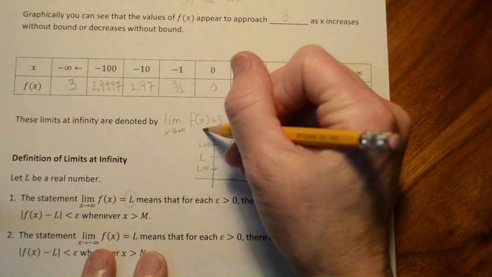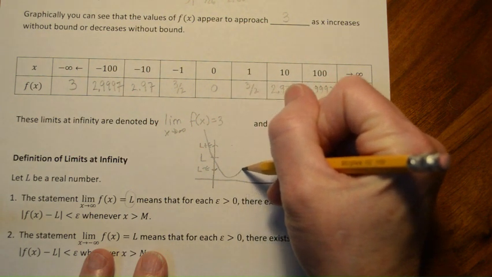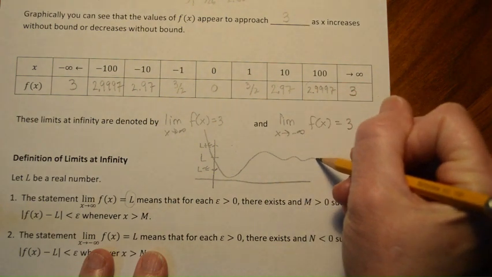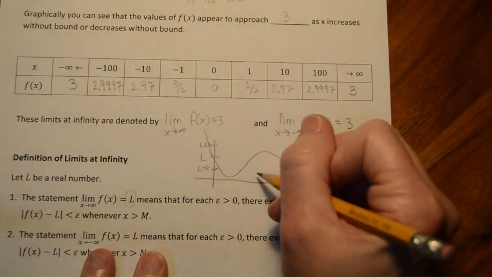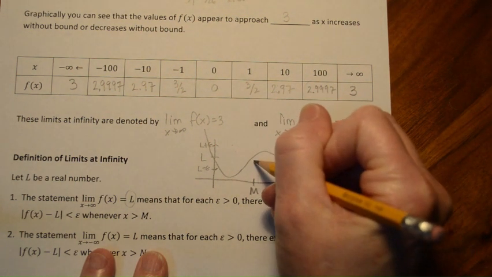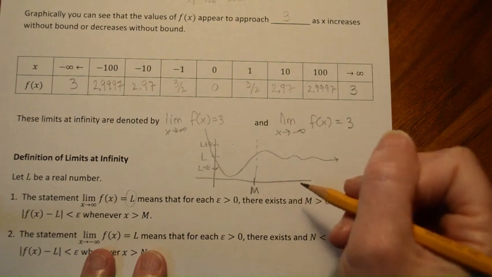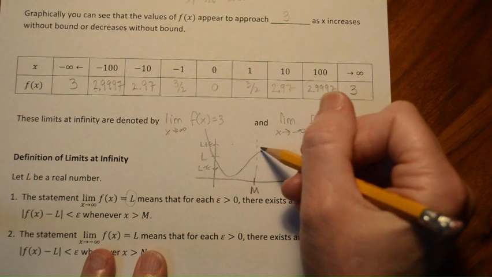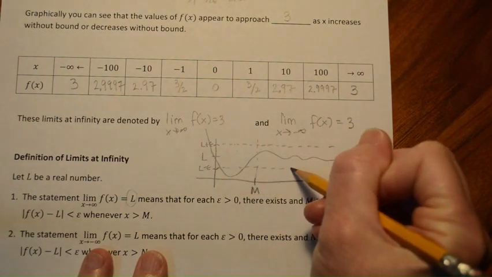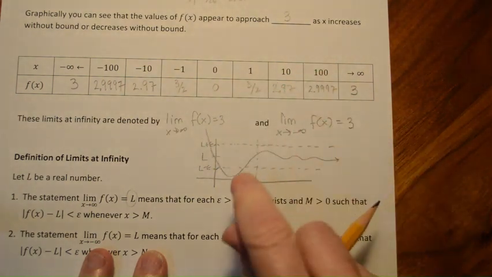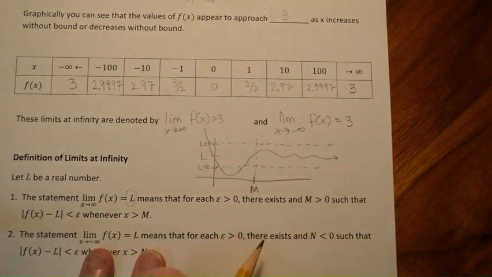And again, this is just one I've made up here. So let's say the function does like this, and it gets down here, and then it starts to just level out, right? And we're going to say, let's say that this is the point M, and this is f of m. Doesn't really matter. It's just the point that we're looking for. At some point after m, it's always going to stay in this little bubble around L, or this little window. So it can do crazy things before that, but once it hits this value m, it's never going to leave that window.